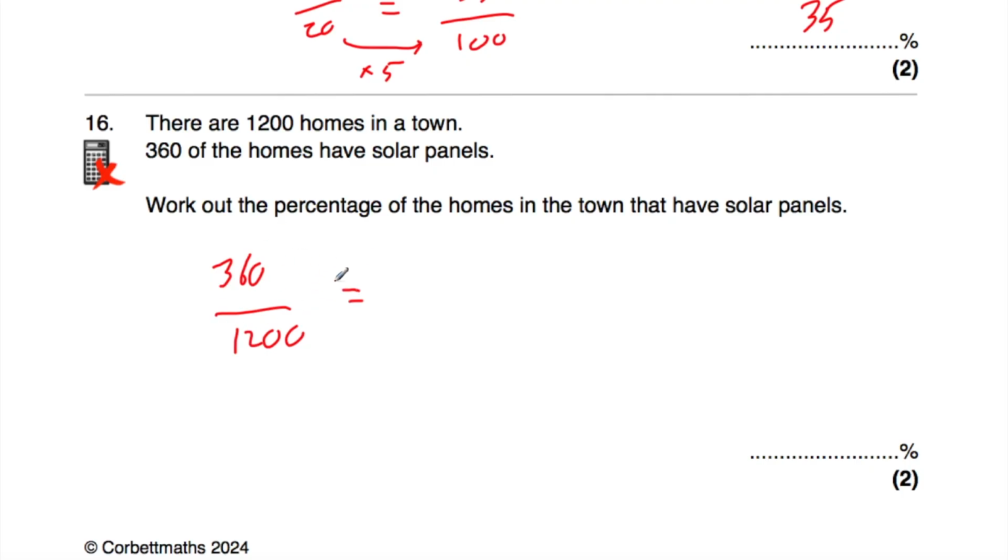Now we've written it as a fraction, I'm going to cancel that down because that might help us find the percentage. So I'm going to divide both the numerator and denominator by 10 to begin with, so that'll be 36 over 120. Okay, so we've now got 36 over 120. Let's try and cancel down a little bit further. Both of these numbers, 36 and 120, they're divisible by 2. They're both even. They're both divisible by 3, by 4, by 6, by 9, by 12.